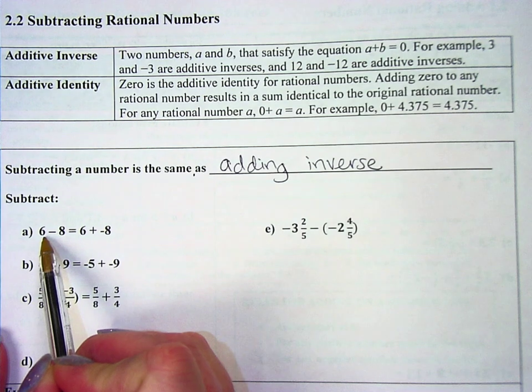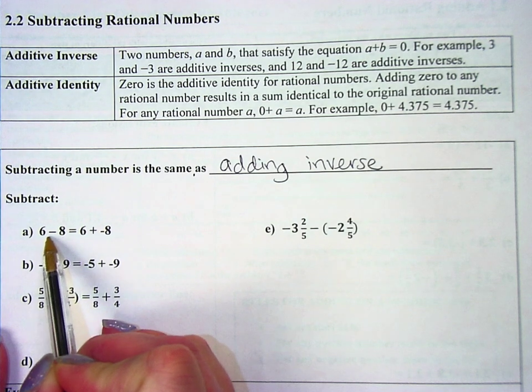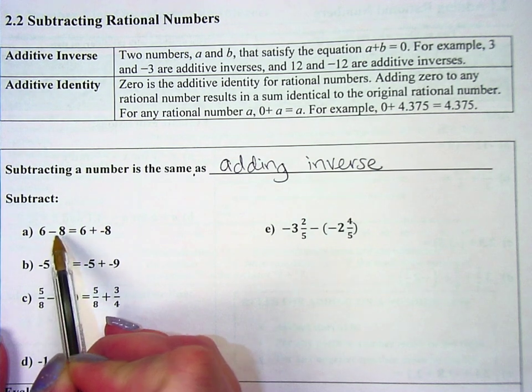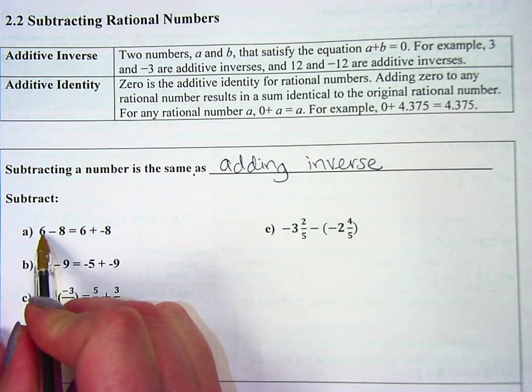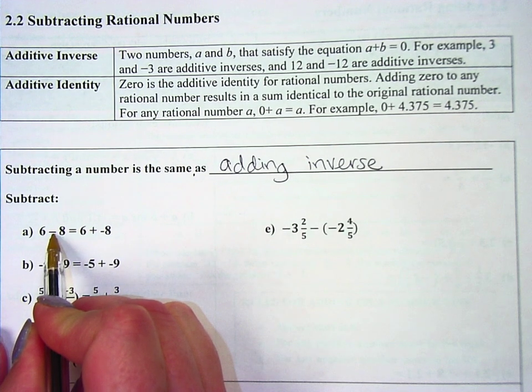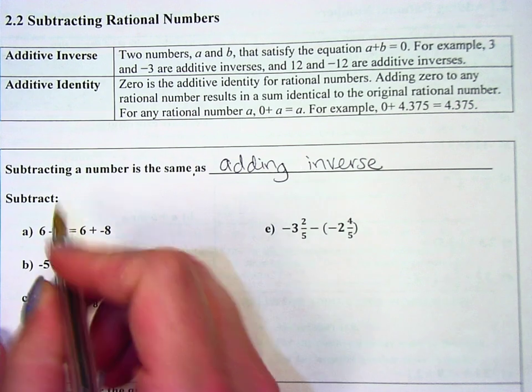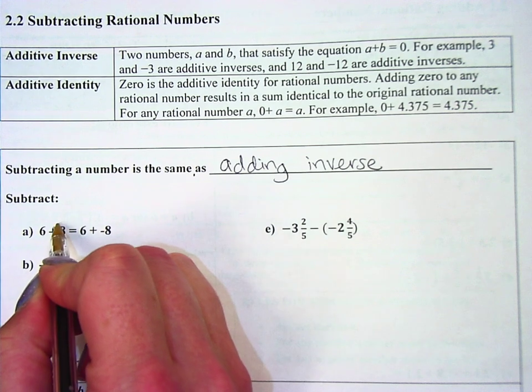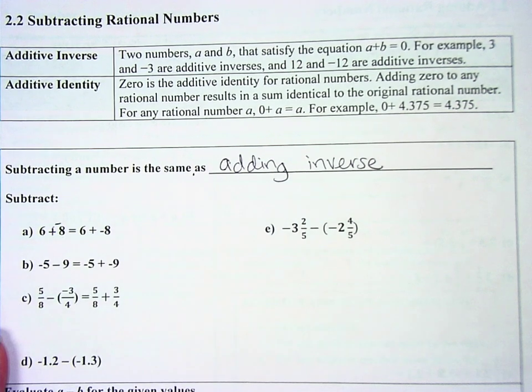So in this problem, for 6 minus 8, I know 8 is bigger than 6, so I can't subtract these like normal. It's going to be negative. I can think of that the same as being 6. Instead of minusing, I change that to add. The inverse means it's the opposite, so negative 8.